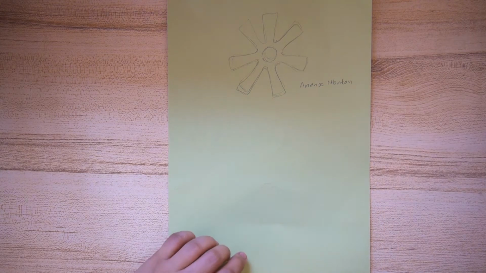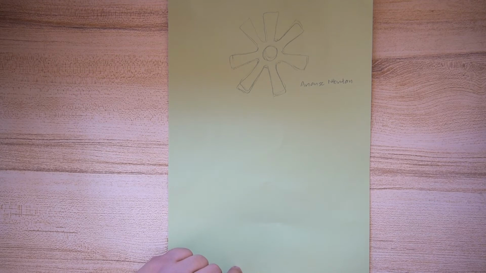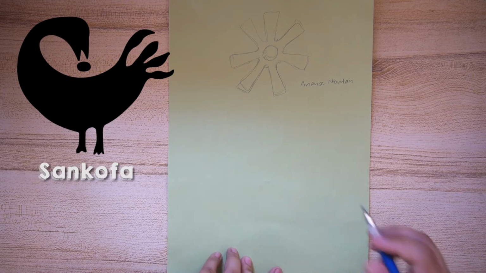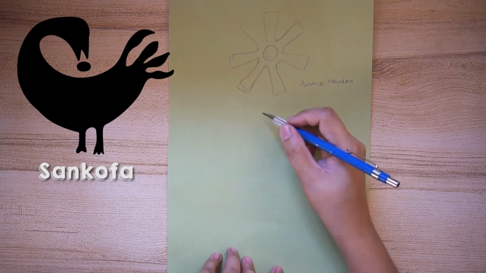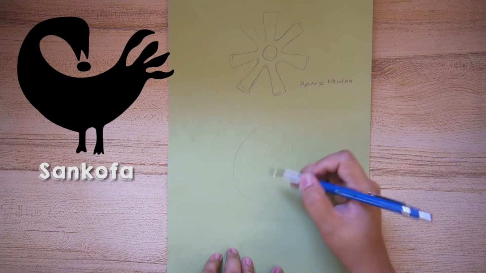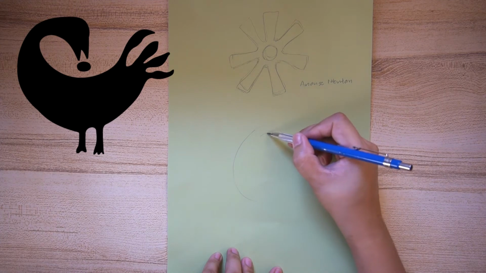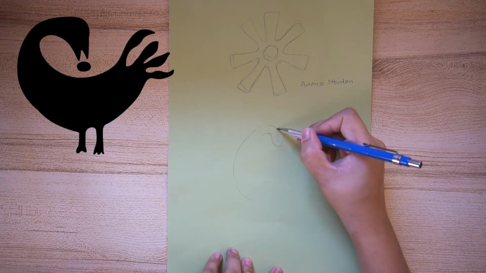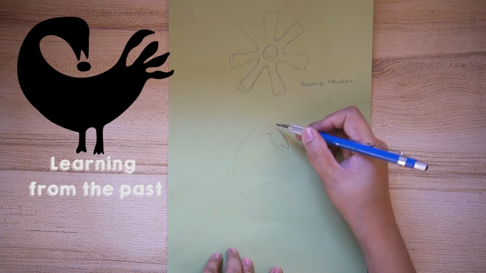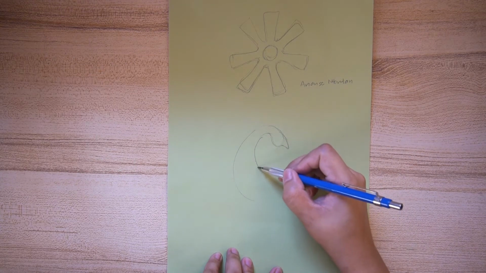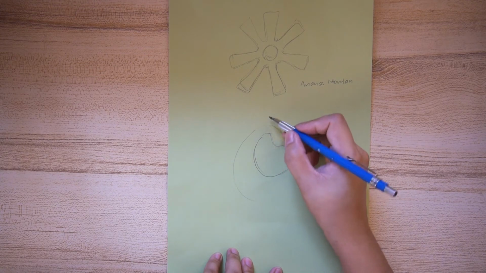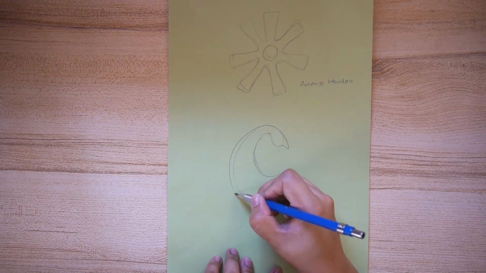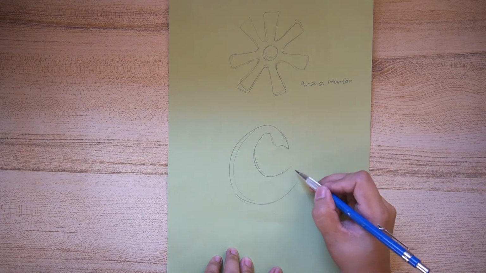I would like to add one more Adinkra symbol in my stencil, and I have chosen the Sankofa bird. The Sankofa is a mythical bird that flies forward but looks back, and it is a symbol of learning from the past. And basically what I've chosen is a symbol that says wisdom is learning from the past.